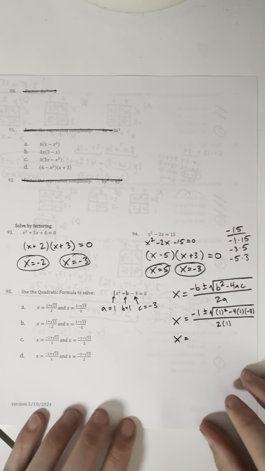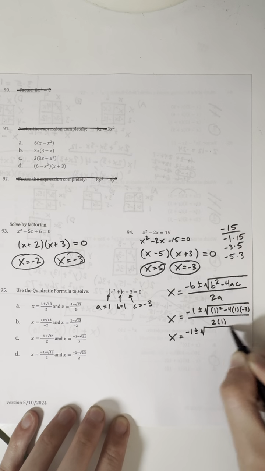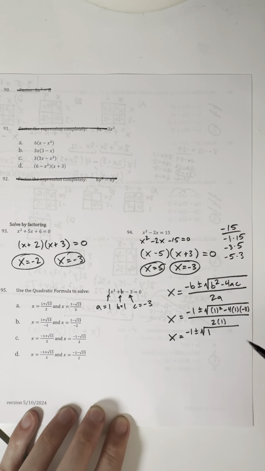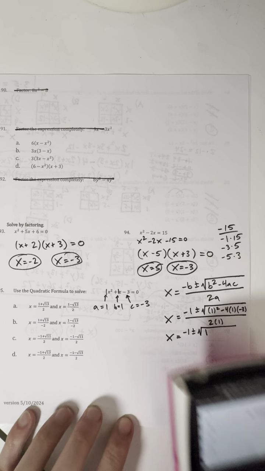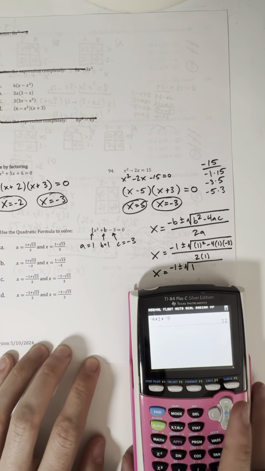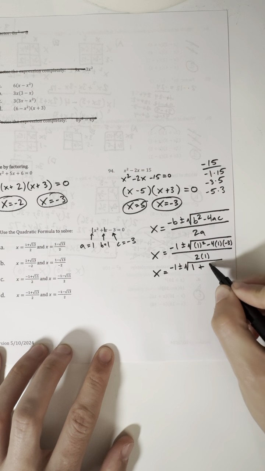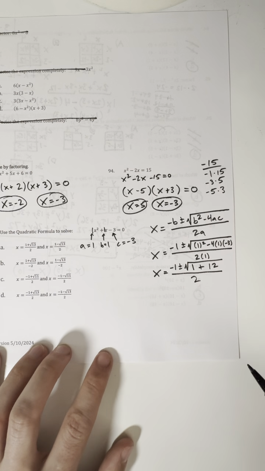All right, this can simplify. Inside the square root is where I'm going to focus my attention first. 1 squared is 1. Now I've got negative 4 times 1 times negative 3. The negative times negative is actually going to give me a positive. So negative 4 times 1 times negative 3 is positive 12. So this becomes plus 12, all divided by 2 times 1, which is 2.